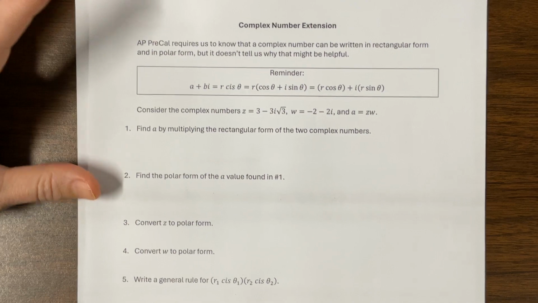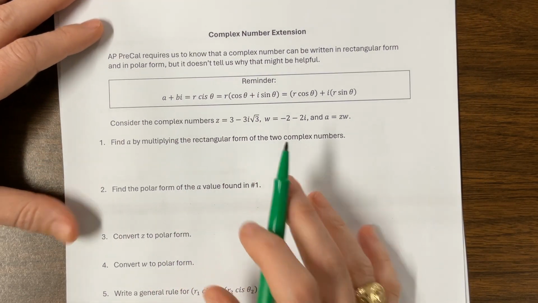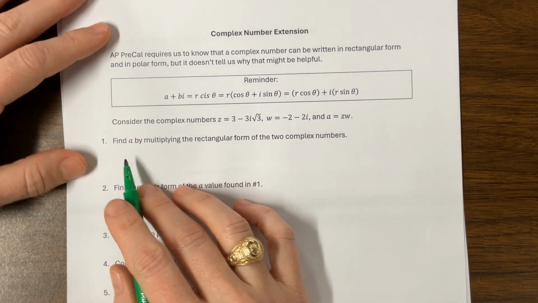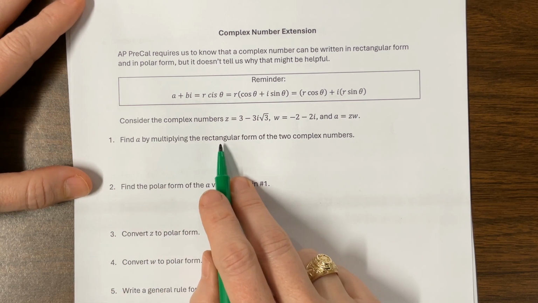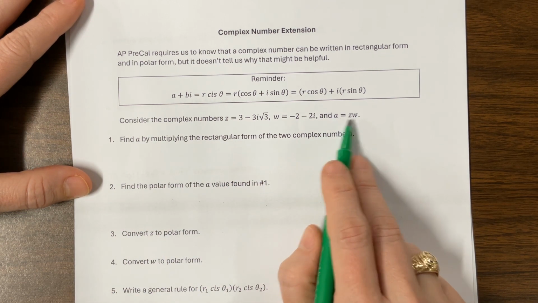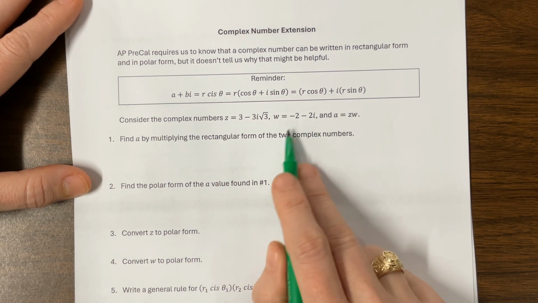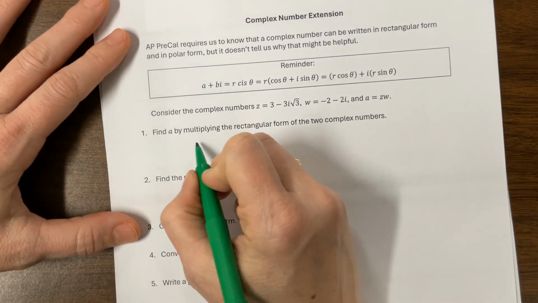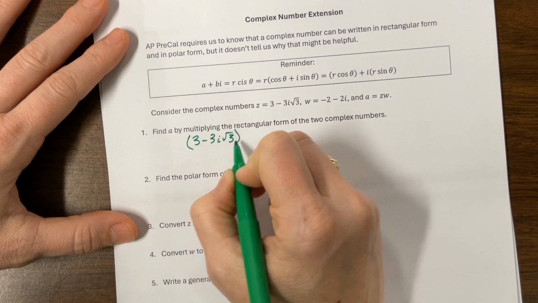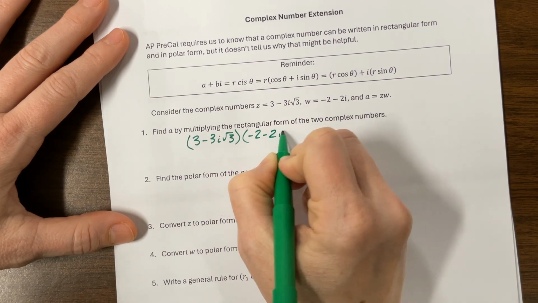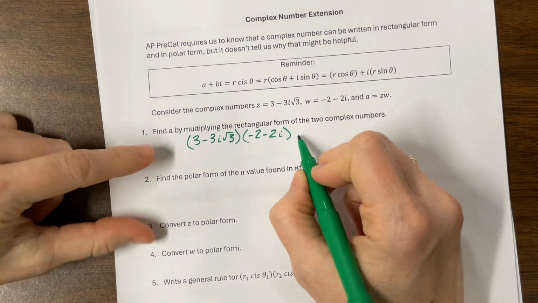I wrote this worksheet, but I haven't thought through it. Well, I mean, I thought through it when I wrote it. I haven't answered it. Okay, so I'm telling you to find this complex number A by multiplying the rectangular form of the two complex numbers. So A is this complex number Z, which was given here, and then W, which is given here, and they want us to multiply these together. So if I have two complex numbers, 3 minus 3i root 3, and I multiply it by negative 2 minus 2i, I'm going to have to FOIL, first, outer, inner, last, or I'm going to have to distribute through.